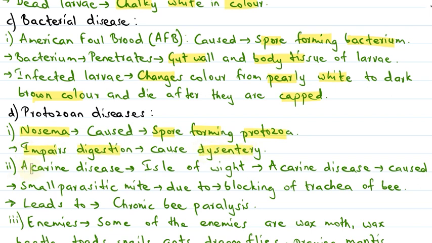Then there is another disease, acarine disease. The Isle of Wight disease is an acarine disease caused by a small parasitic mite. This disease is caused by the blocking of the trachea of the honeybee. The infestation of this mite can cause chronic bee paralysis.